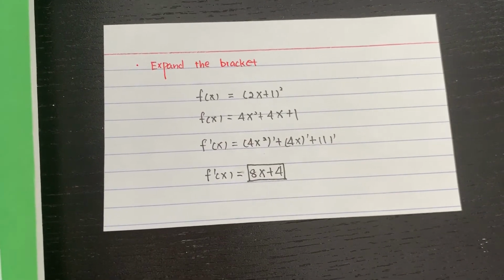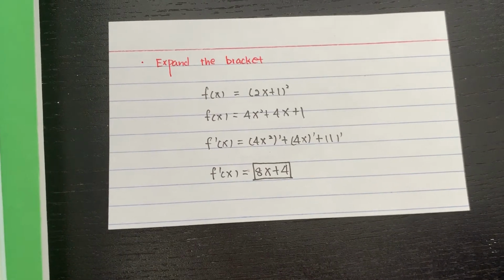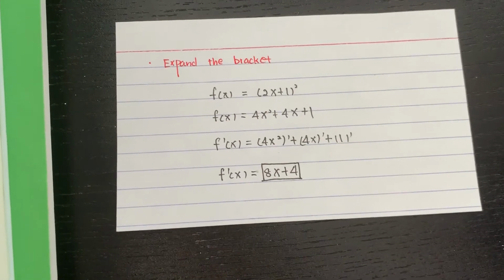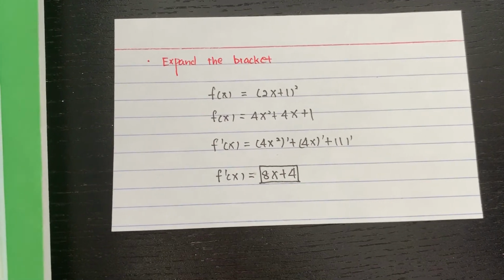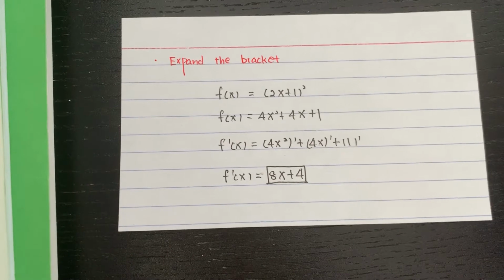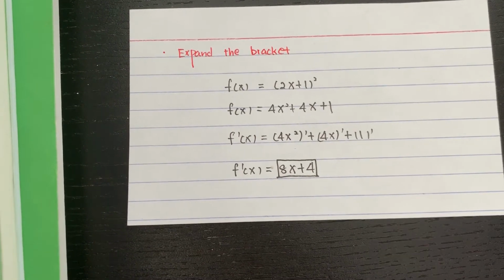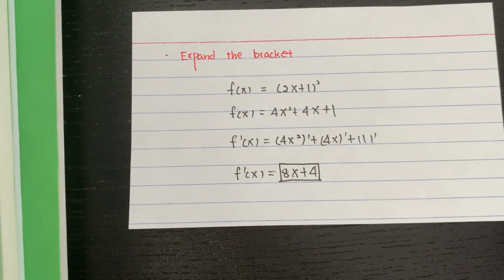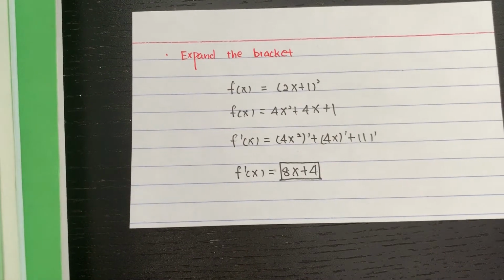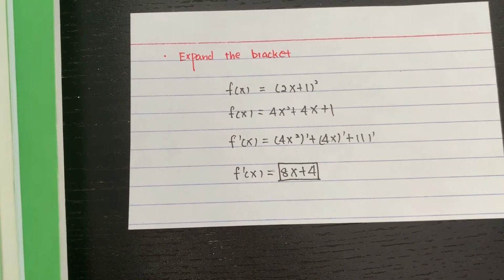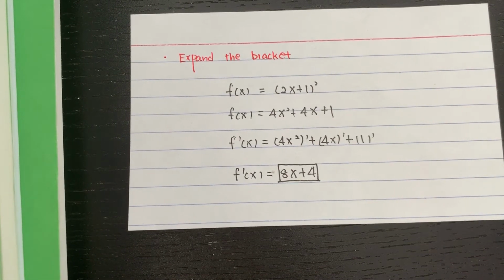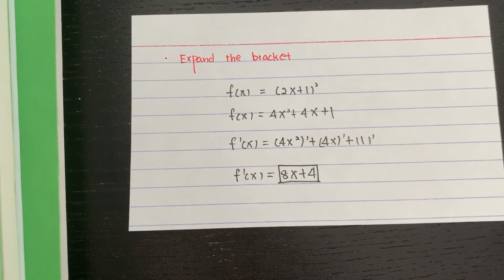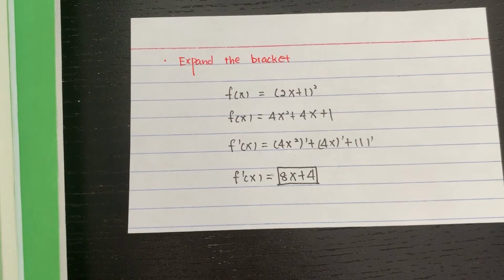As we can see, here we have a quadratic. However, it's in bracket form, so we have to expand the bracket first. As a result, we get 4x squared plus 4x plus 1. And in this case, you can differentiate each term of those, which is quite easy. It's also possible to differentiate from the beginning, but at this point, expanding is probably much easier and more efficient. So we'll expand it first and differentiate each term. And the answer is 8x plus 4, so check it out.